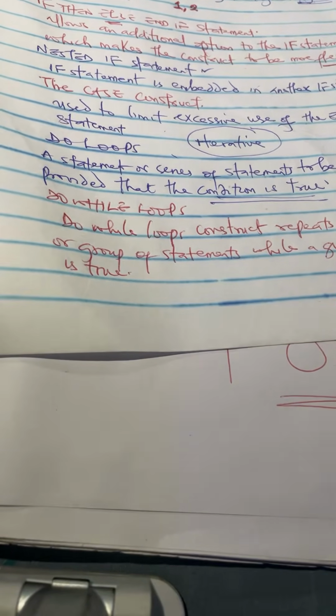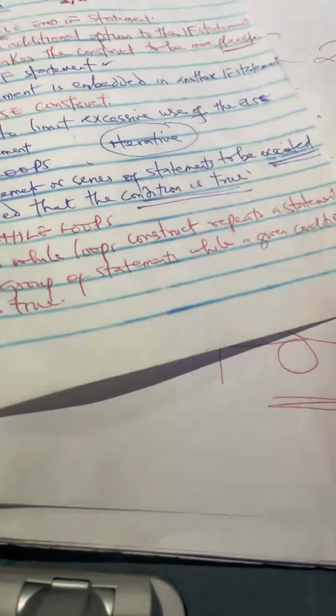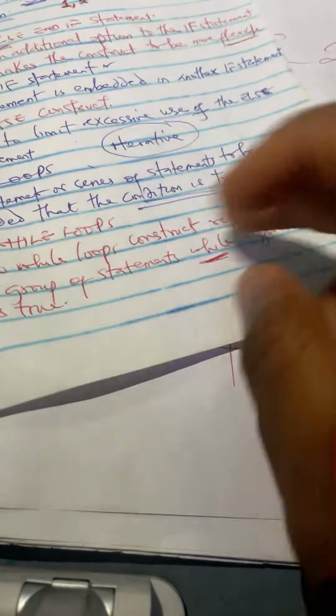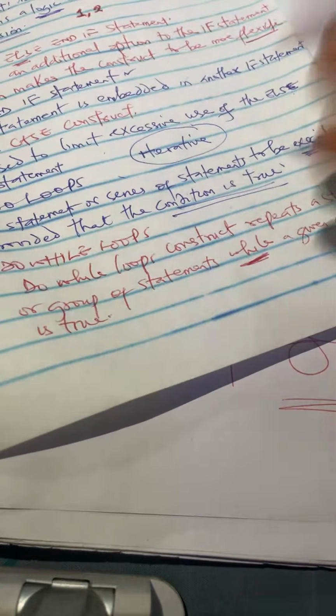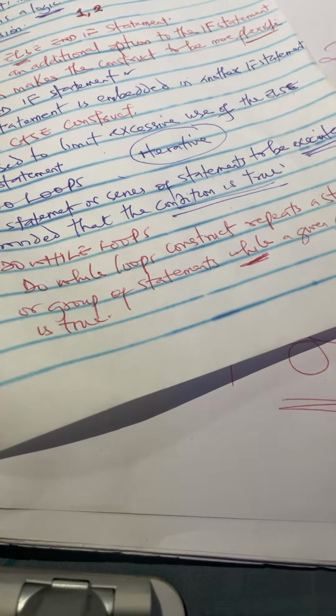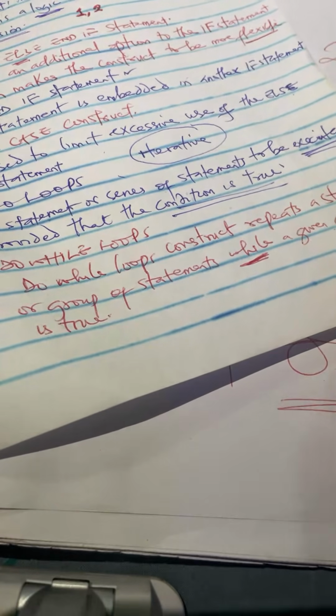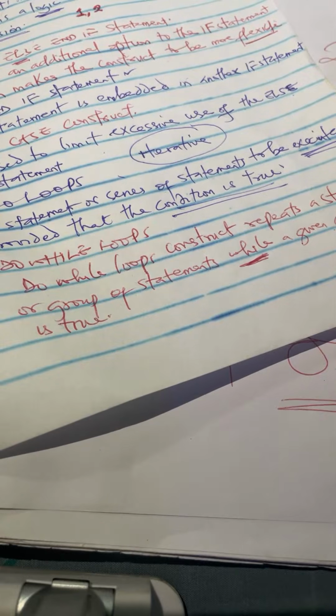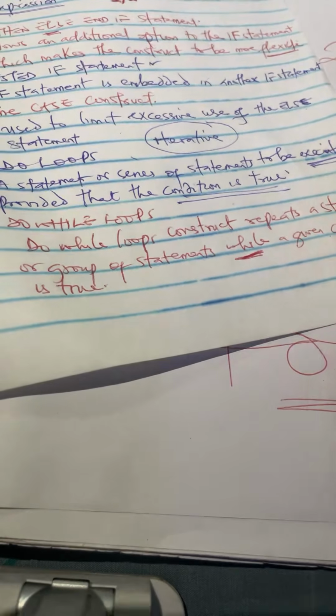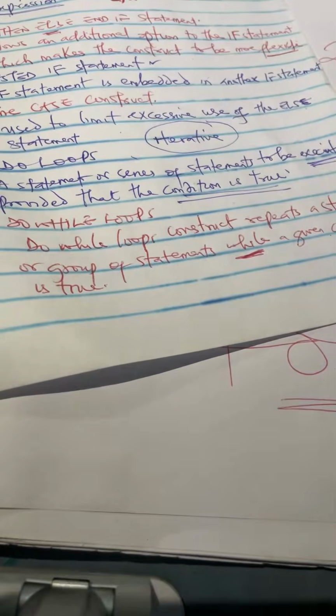But for a do loop, it will continue until it has been executed. That's why we say while a given condition is true. As long as the condition remains true, that particular statement will be executed. Now let me use another example that will be clear.